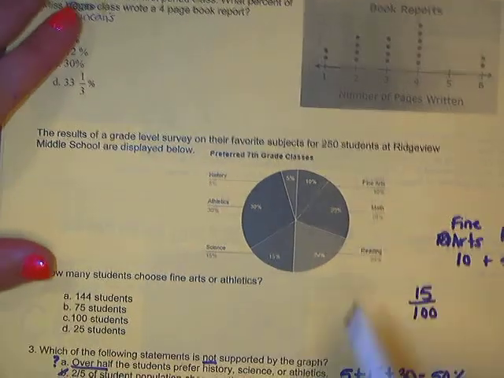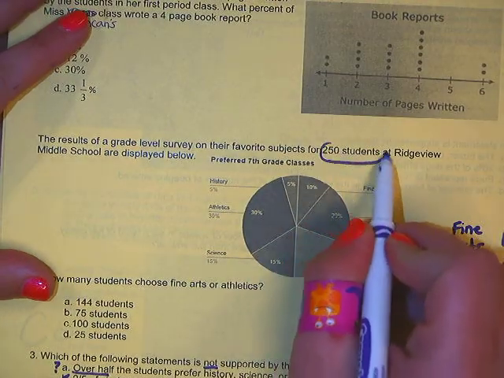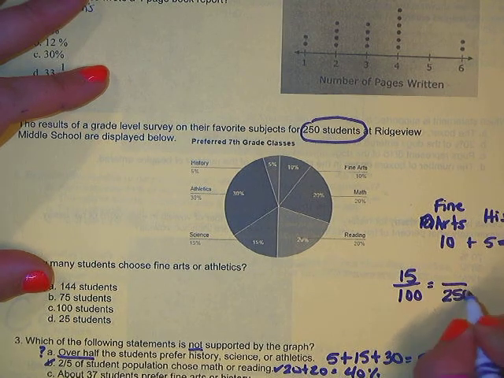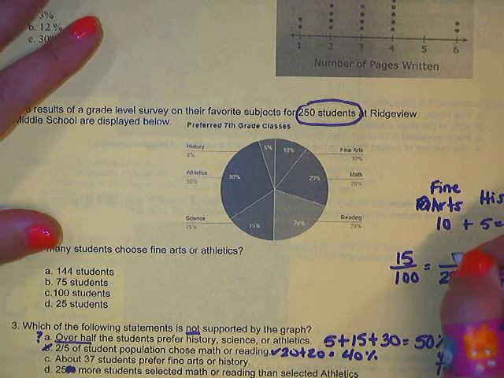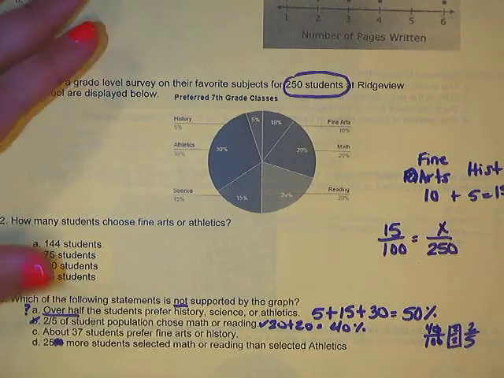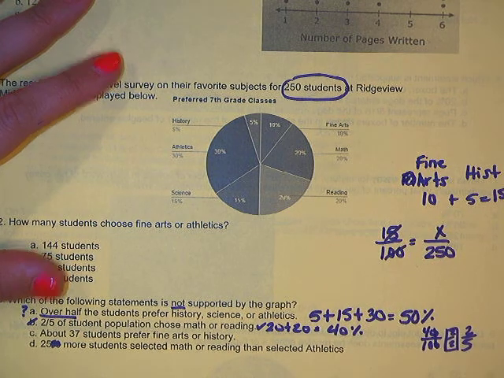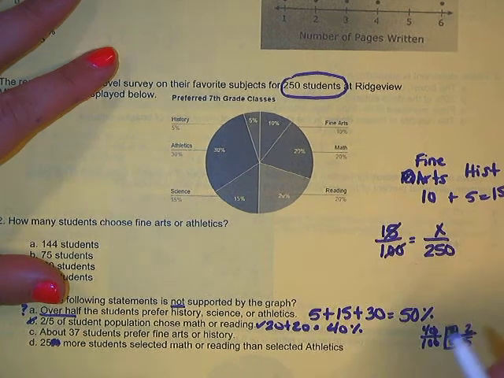So I know that percent is always out of 100. And then if I come back up here, it says there are 250 students. So I know that 250 is my total, so I'm putting it on the bottom. And this is going to be my variable, my unknown, x. Okay? I know that I can simplify 15 and 100 because they're both divisible by 5.